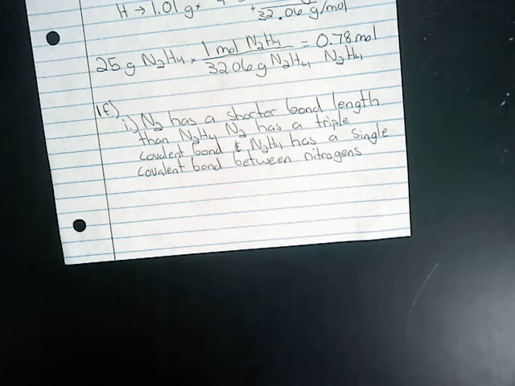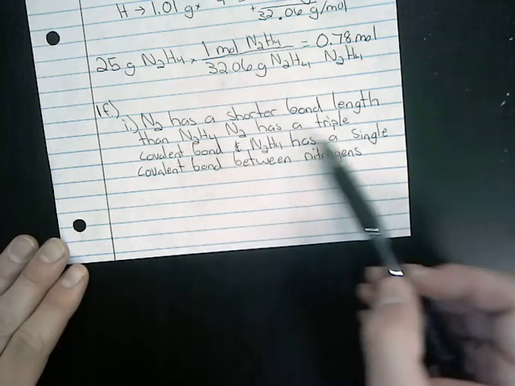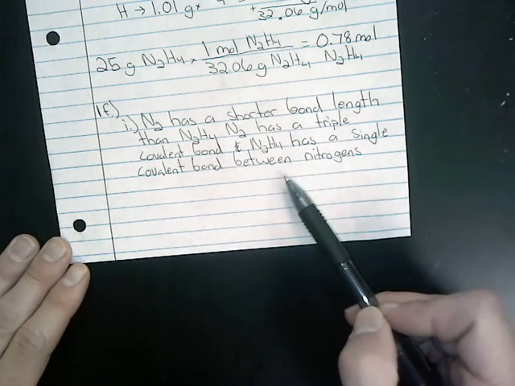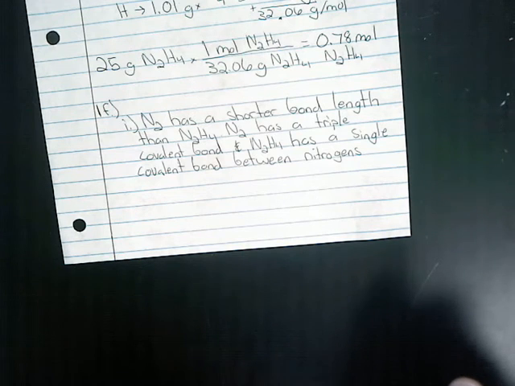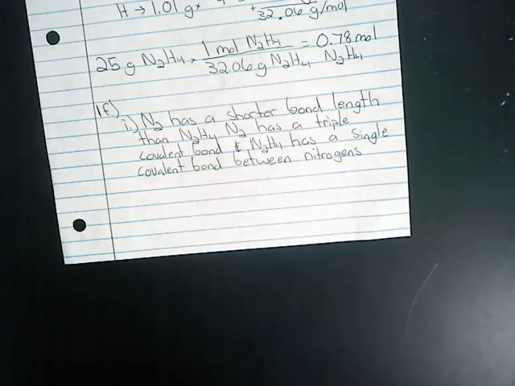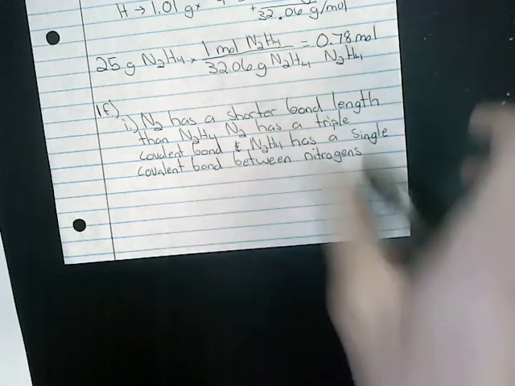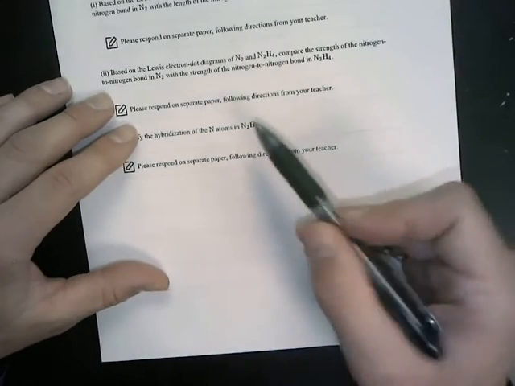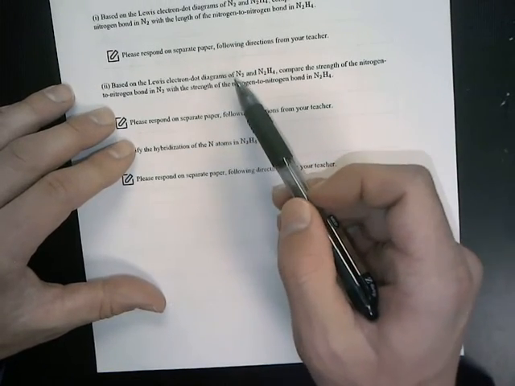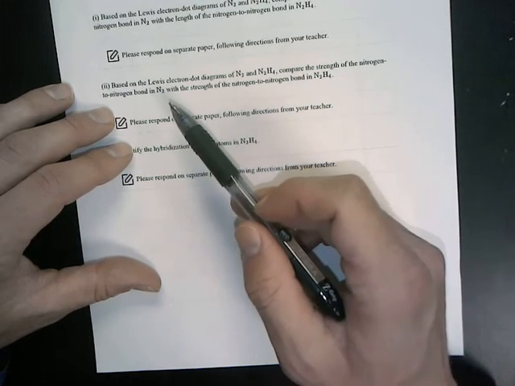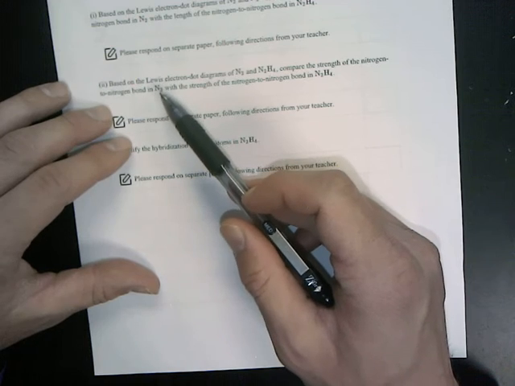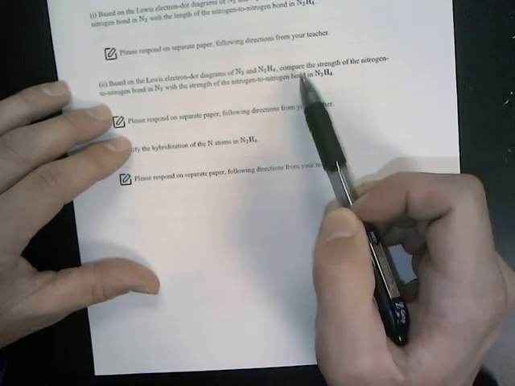Now, again, to get credit for this problem, you don't need to add that there is a triple and a single covalent bond and triple is shorter. You just need to say, hey, N2 is shorter than N2H4 in terms of the nitrogen bonds. But that's to give you a little background, a little reasoning why that is. So I'm going to shift back here to part II, and it says based on the electron dot diagrams of N2 and N2H4, compare the strength of the nitrogen to nitrogen bond in N2 to that in N2H4.